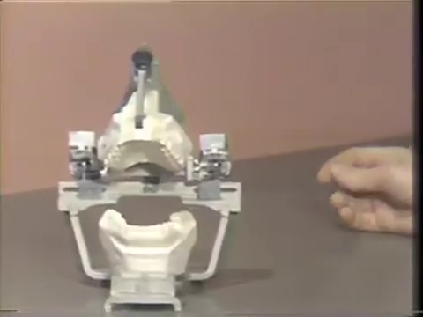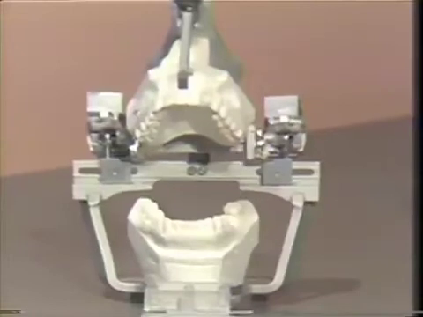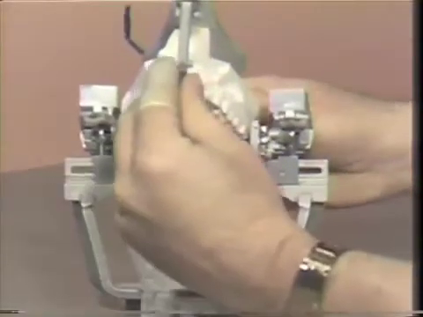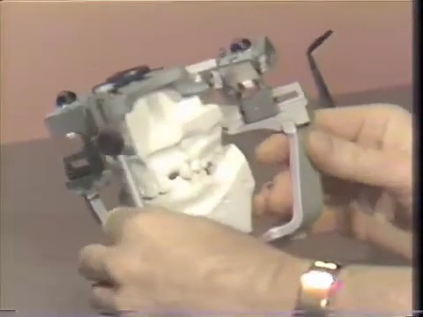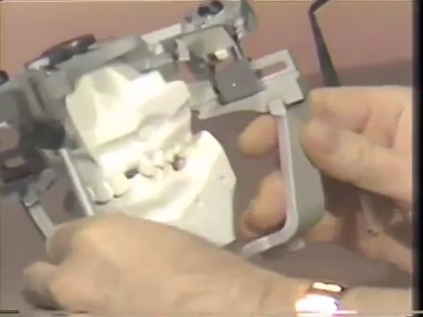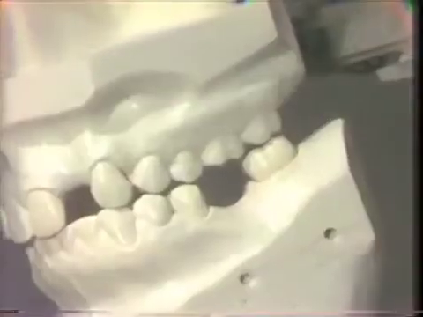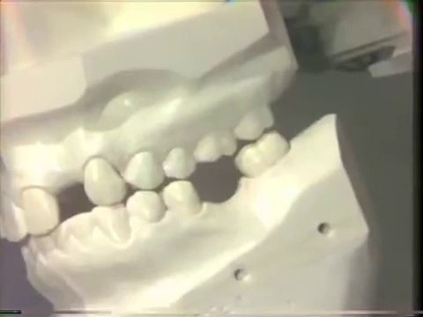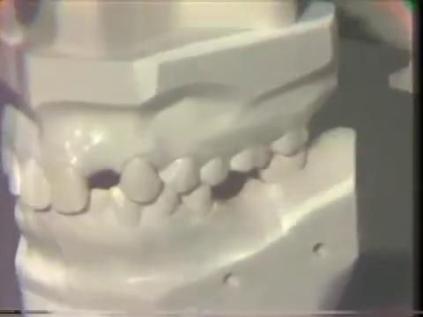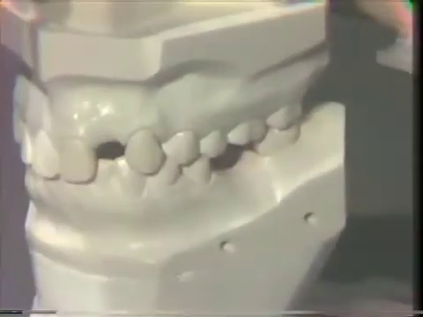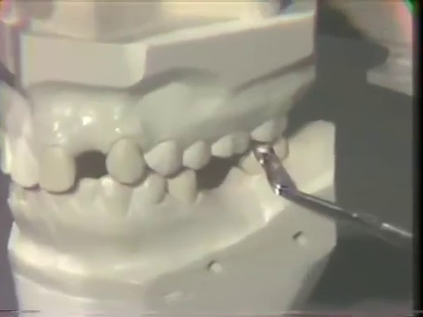For our laboratory demonstration, we have elected to do a lower posterior 3-unit bridge. We will consider this our patient, and our patient's dentition has been stabilized. You will note that we do have cuspid guidance that discludes the posterior dentition. Before we start our preparations, we will ascertain that we do have a positive contact on the areas that we are going to prepare and also on the opposite side of the mouth.